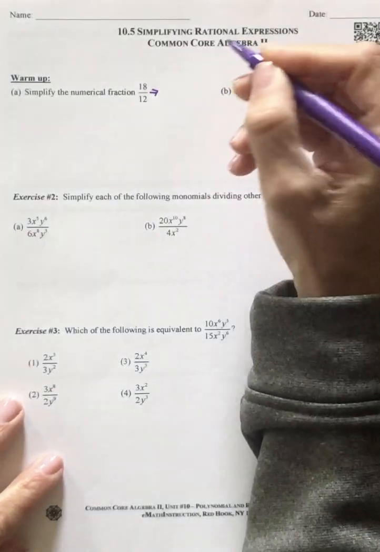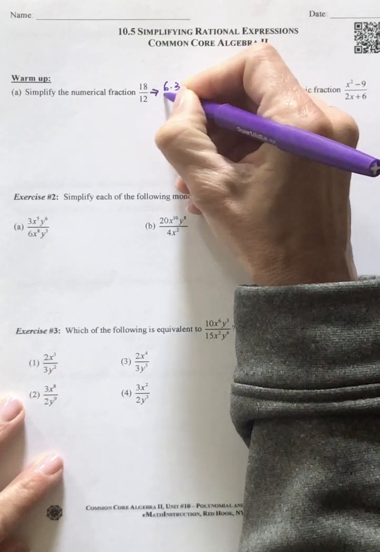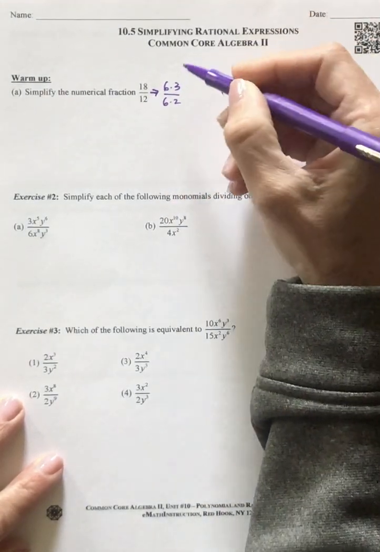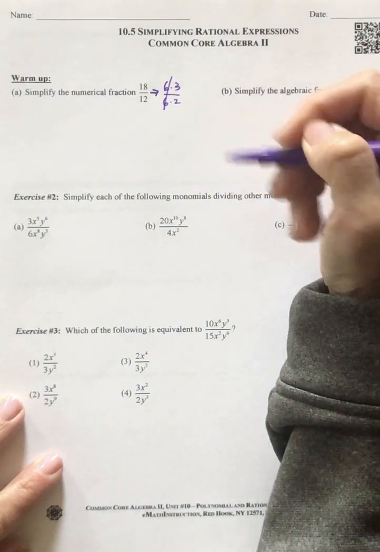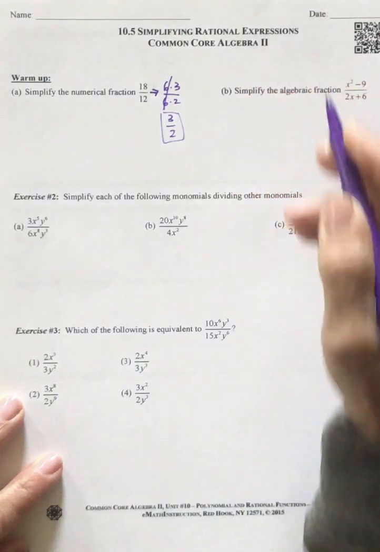You would rewrite 18 as 6 times 3 over 12 as 6 times 2. Whatever you have a common factor of, you would cancel out and give you the answer of 3/2.